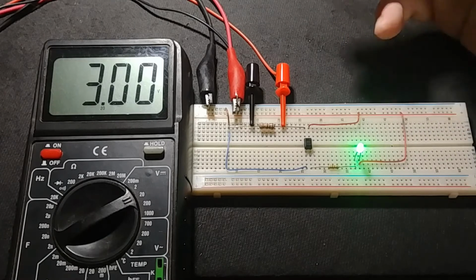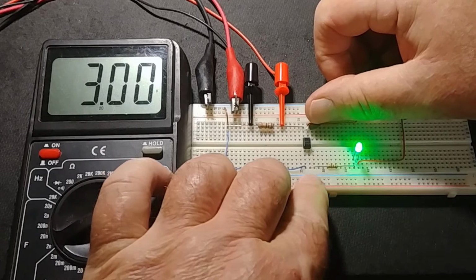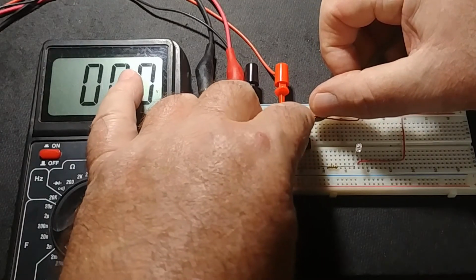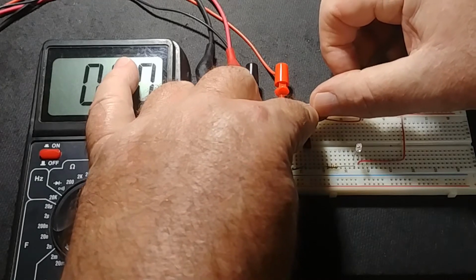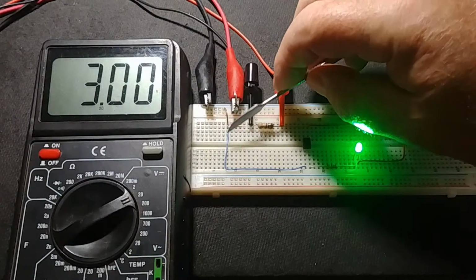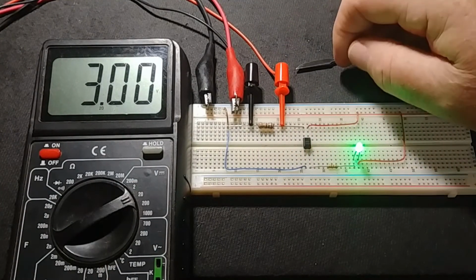To prove that this is doing that, if I lift this leg right here, I turned off the LED inside of the optical coupler. I connect it back up again, and it operates. This circuit was not touched going this way. So this is actually functioning.